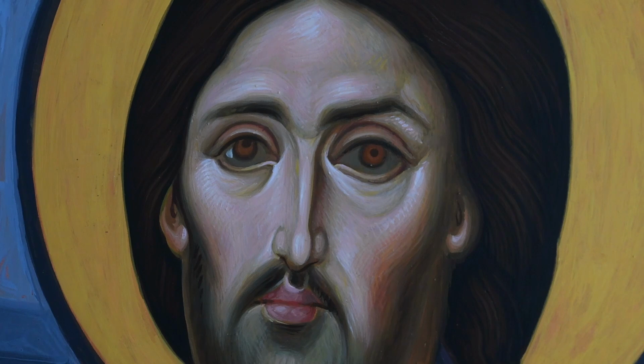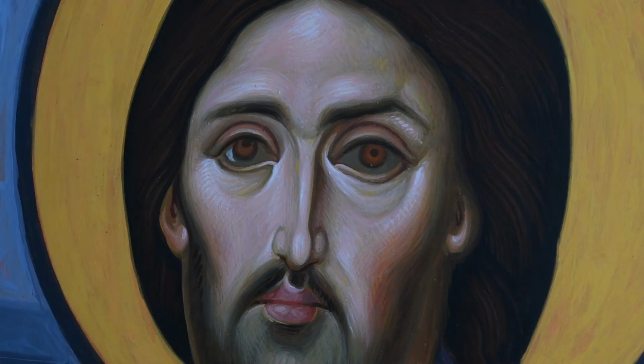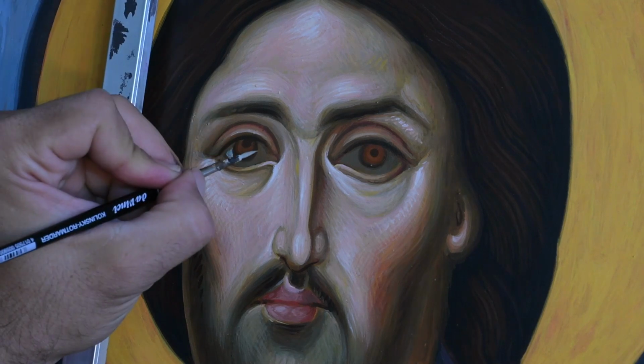Here the reference photo suggests that these eyes are different and unique in comparison to other icons. So I have to really observe my reference and see the shapes and the tonal values in the white part of the eyes.